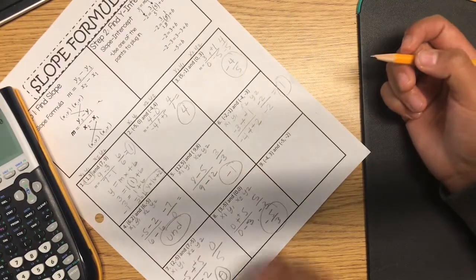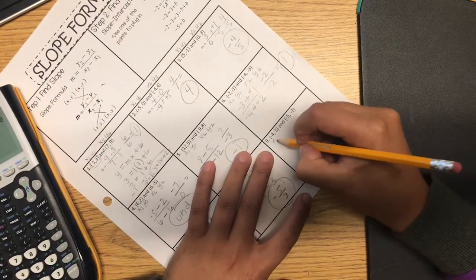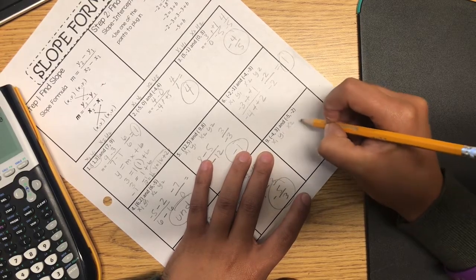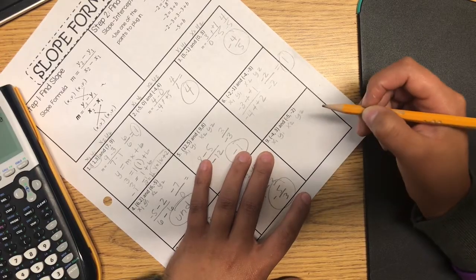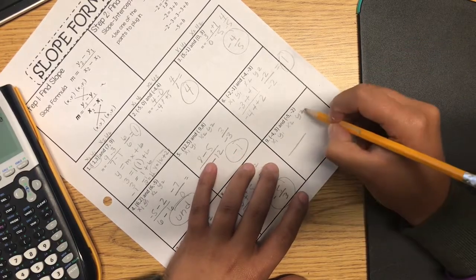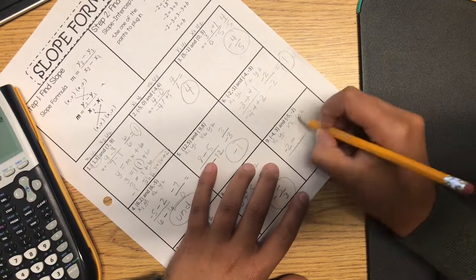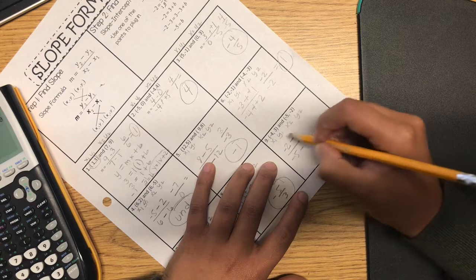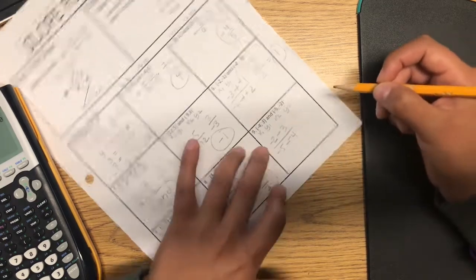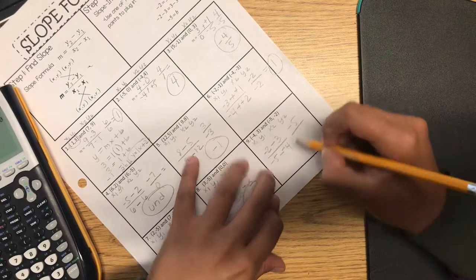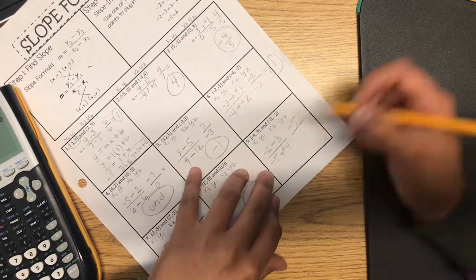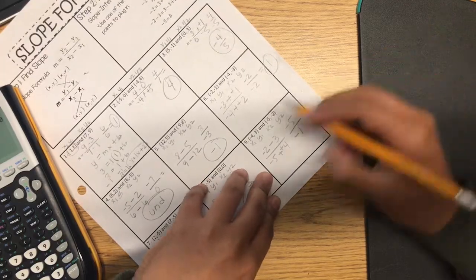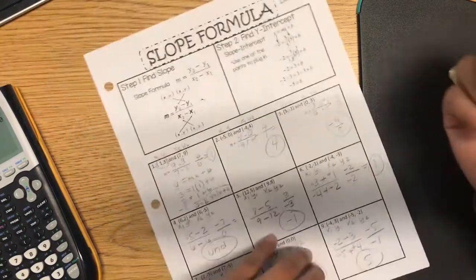Number 9, negative 4 is x sub 1, 3 is y sub 1, negative 5 is x sub 2, and negative 2 is y sub 2. Okay, so then my slope formula, y sub 2 is negative 2 minus y sub 1, which is 3. And x sub 2 is negative 5 minus x sub 1, which is negative 4. Negative 2 minus 3 is negative 5. And negative 5 minus negative 4 turns into addition. So negative 5 plus 4 is negative 1. Negative 5 divided by negative 1 simplifies to positive 5. There you go.